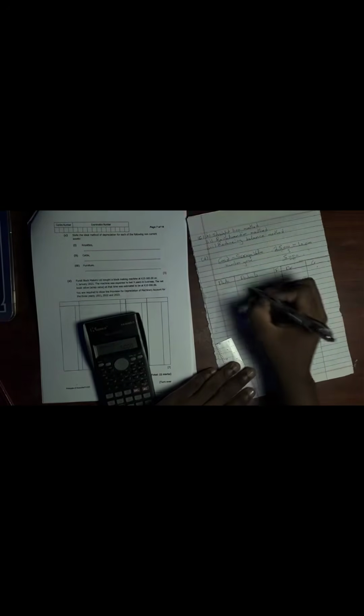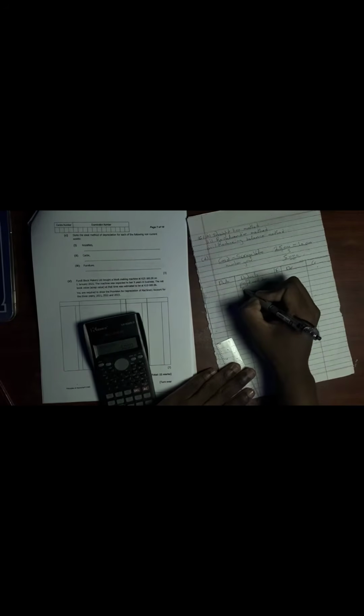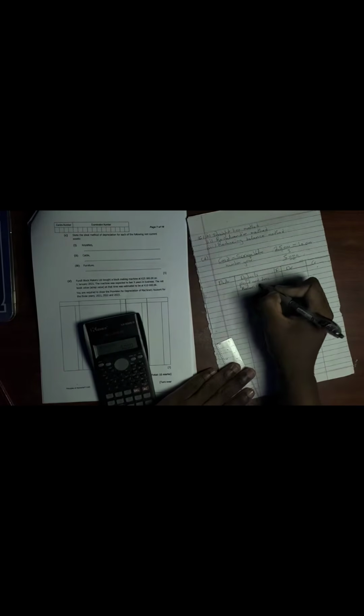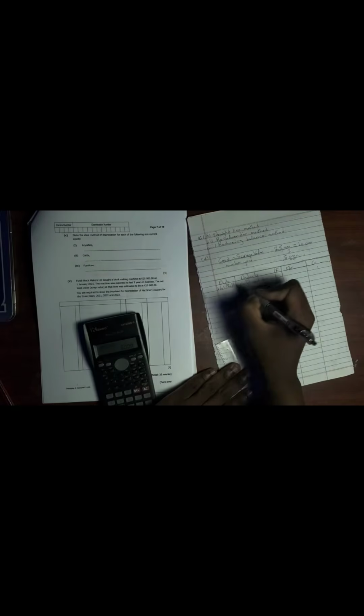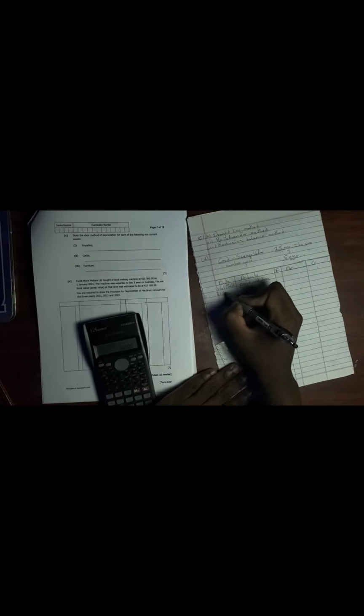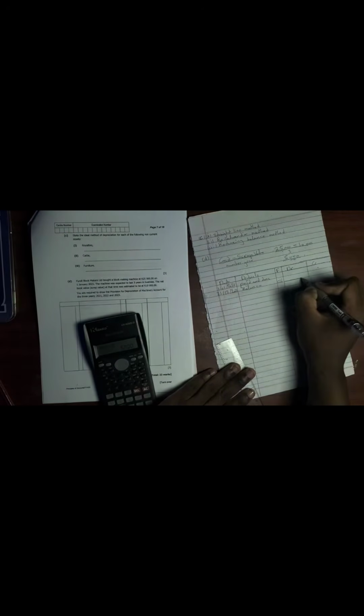So it starts now with profit and loss, then balance. This was taking place on the 1st of January 2021, and the balance will be on the 31st of December 2021. This will be balance carried down.